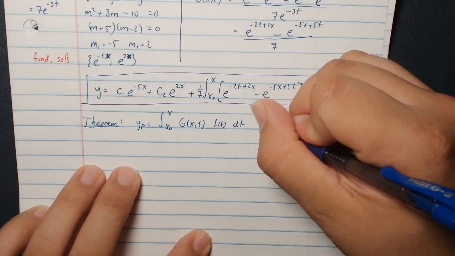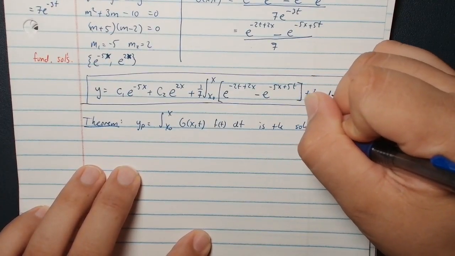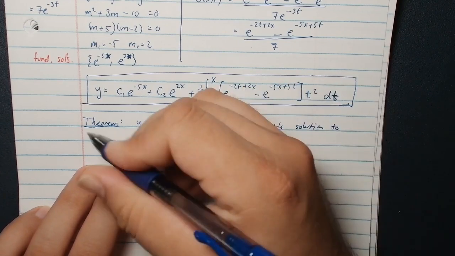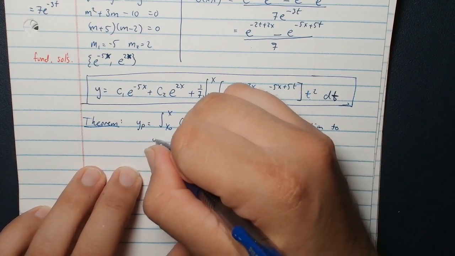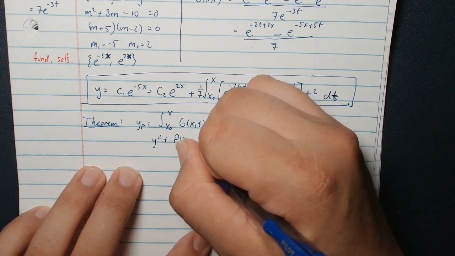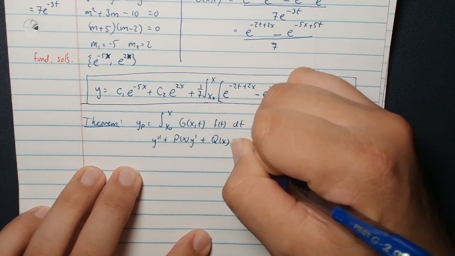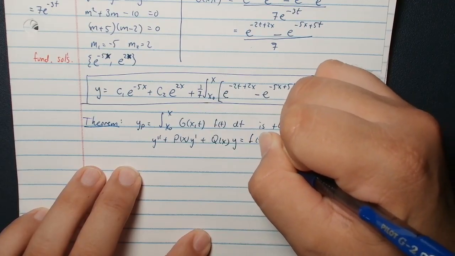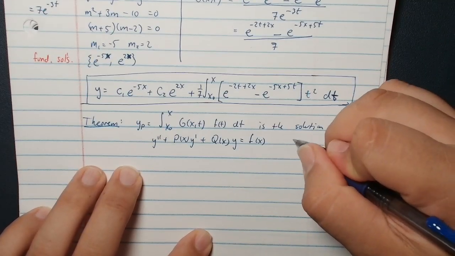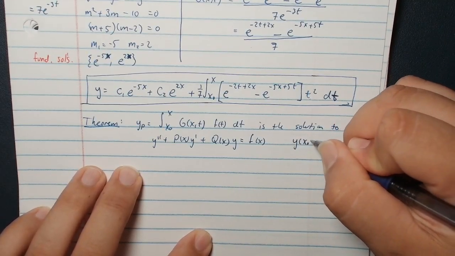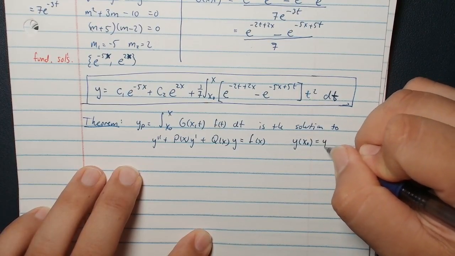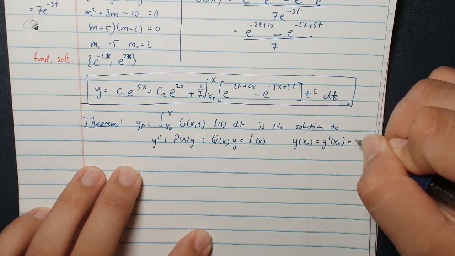This is the solution to y double prime plus p(x) y prime plus q(x) y equals f(x), where y at x naught and y prime at x naught are both equal to 0.